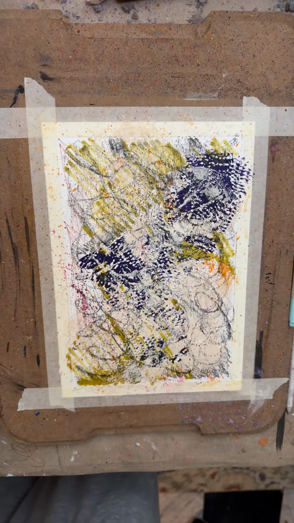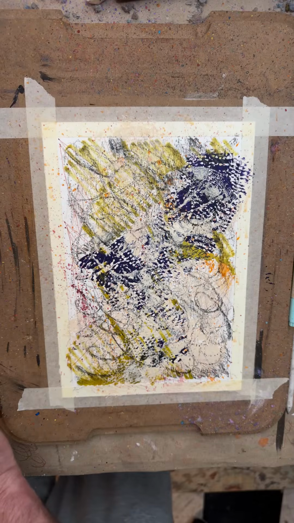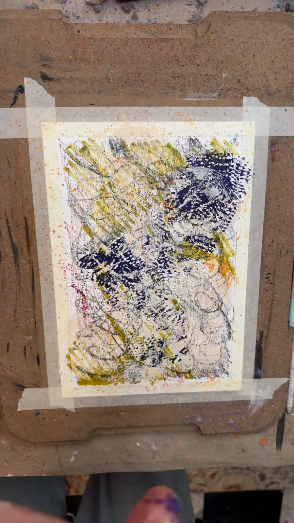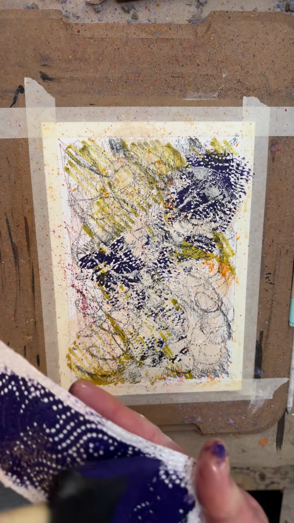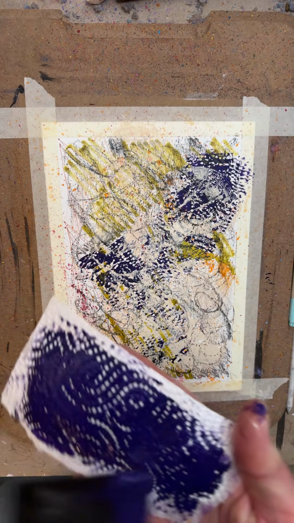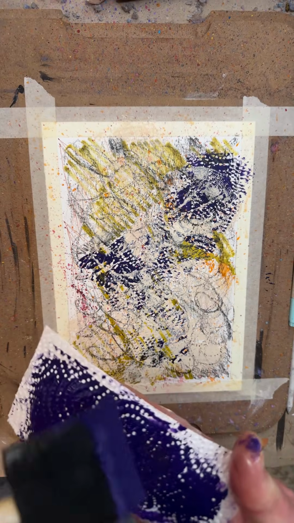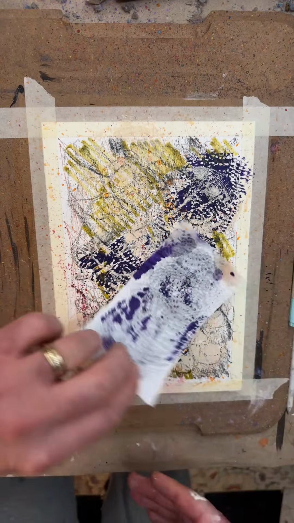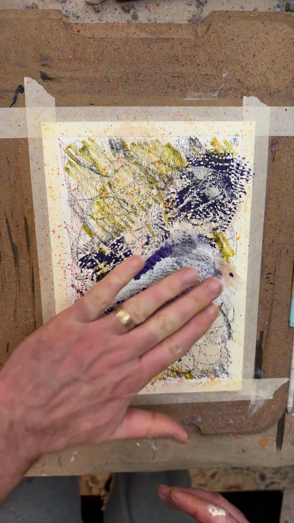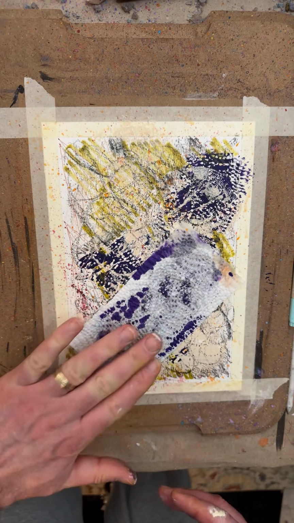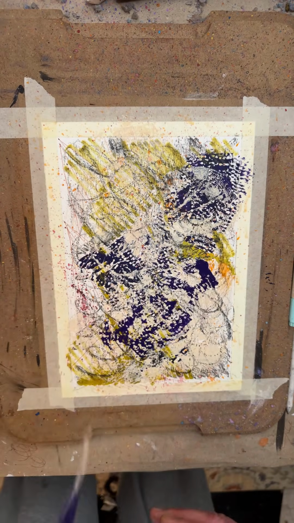I have an idea. Gonna get a thin layer of paint on the paper towel here, and we'll stamp this haphazardly. There we go.